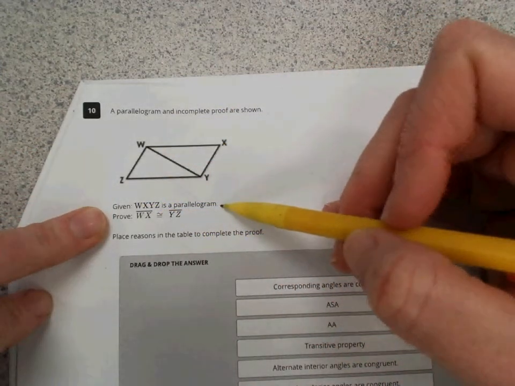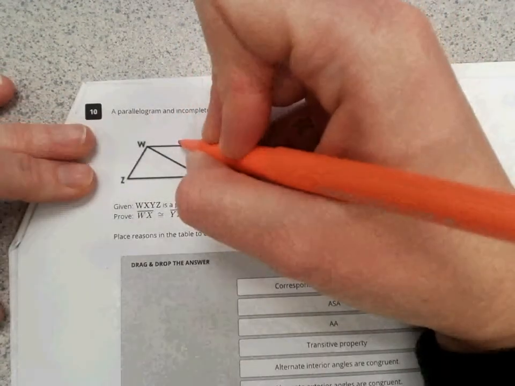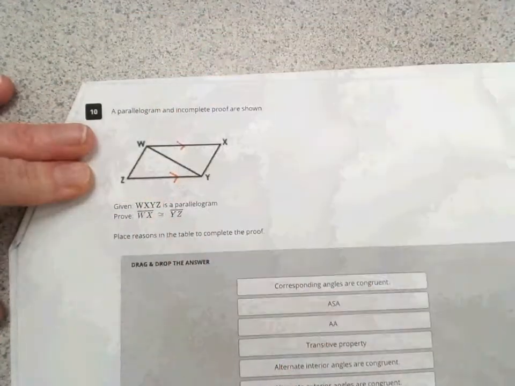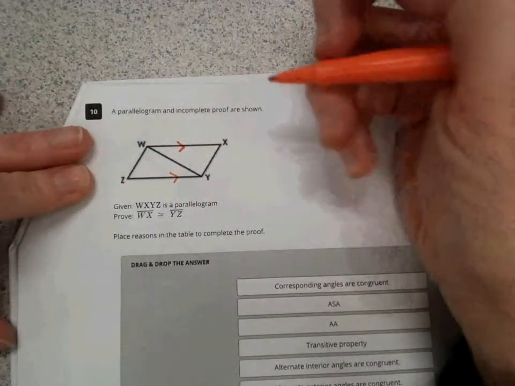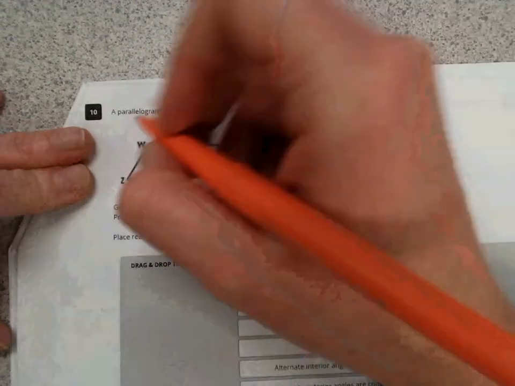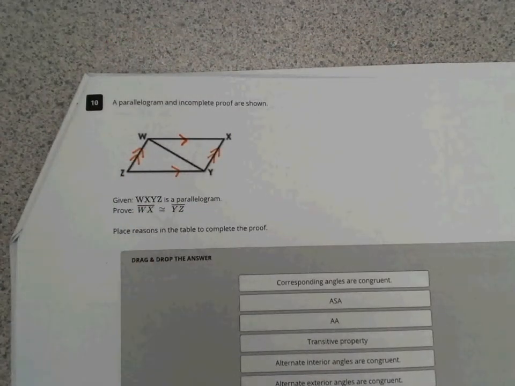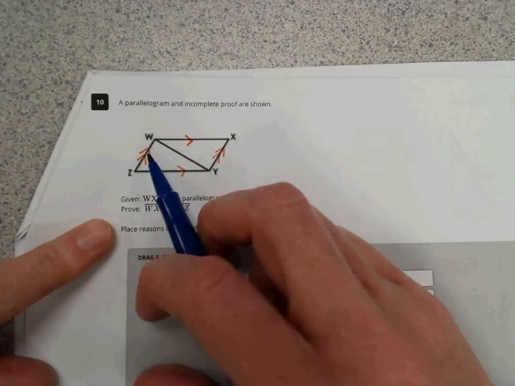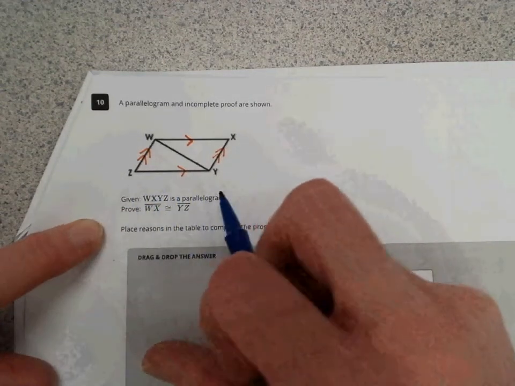So that's some information that I could, if I were you, again, you have a screen with this question, I would draw this picture and then label it like I'm doing now. So we know definition of parallelogram states that the opposite sides are parallel. So I'm going to just put those markings on there. And then it says we're going to prove that WX segment, WX up here, and YZ down here are congruent.